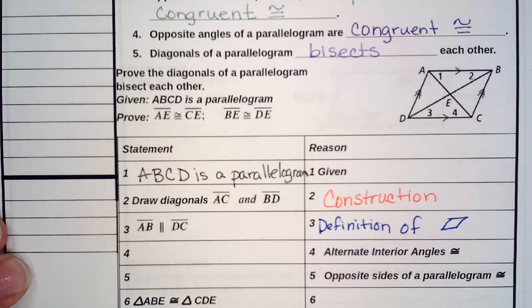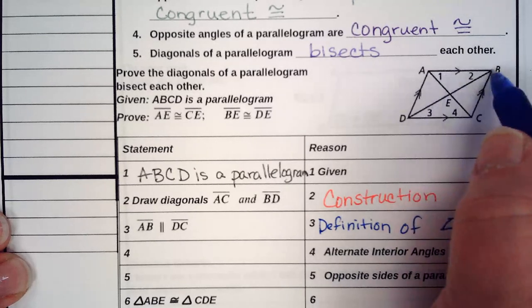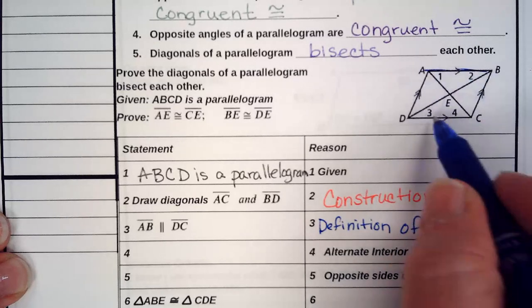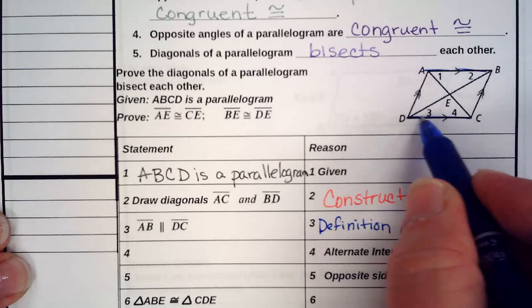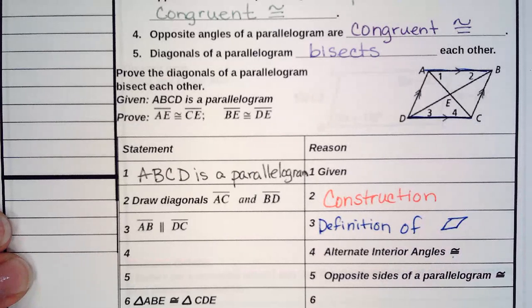Okay, I'm going to use my symbols because it's much easier to do than write that big, long word out. Okay, so now the next one is step 4, or statement 4. If you look over here, the reason given is alternate interior angles. Okay, we've looked at A and we've looked at C. What are our alternate interior angles?